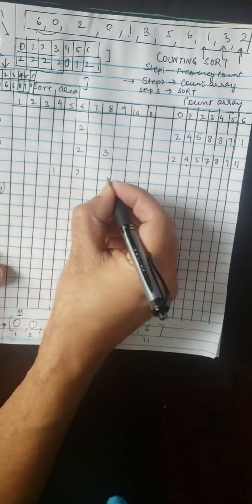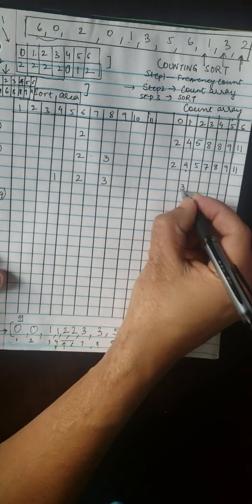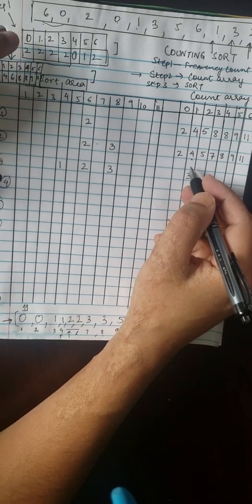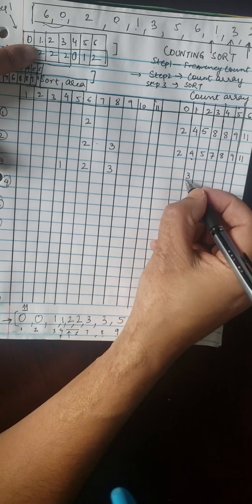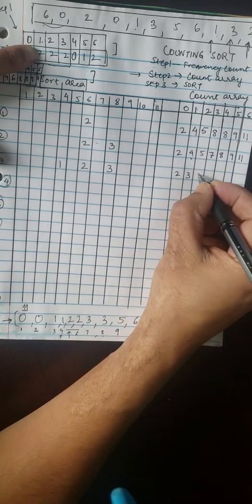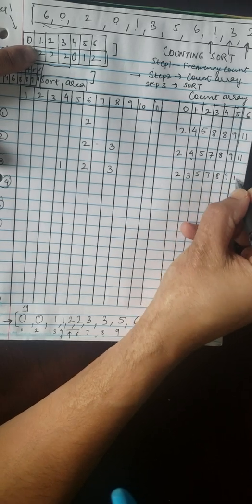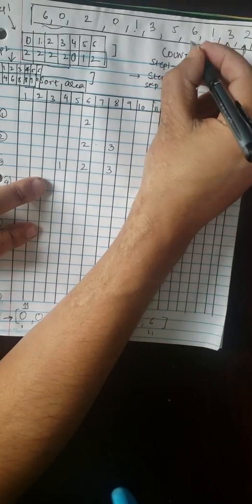We can write 2 as it is. We can write 3 as it is. Now 4 would reduce to 3, because how many 1s did we have? We had 2. So we'll reduce the position of 4 to 3. 2, 3, 5, 7, 8, 9, 11. All right. Next, we move down to number 6.